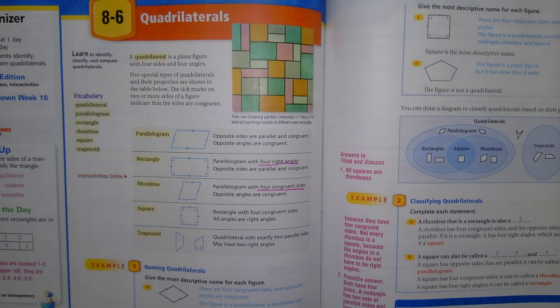Now, we got our prefix quad in there, and quad means four, absolutely. So we're dealing with four-sided figures, okay? A little different than triangles, tri, three. Now we're dealing with quad, four. And there are 5 different kinds of quadrilaterals we're going to be talking about today.